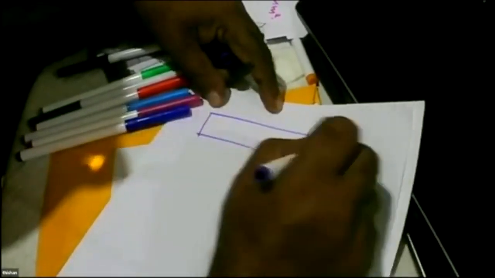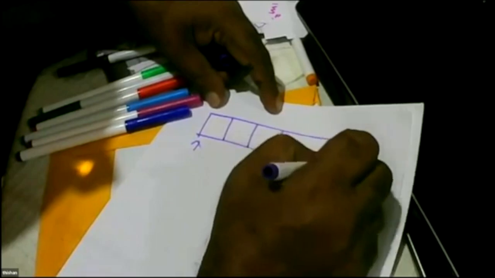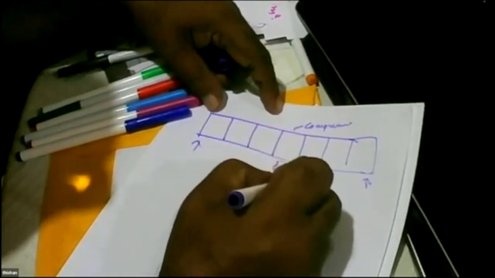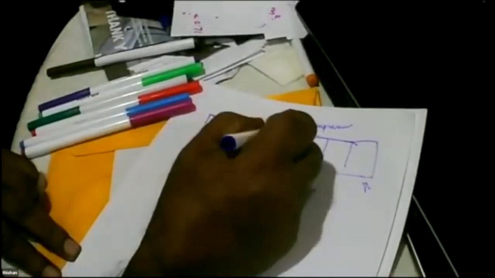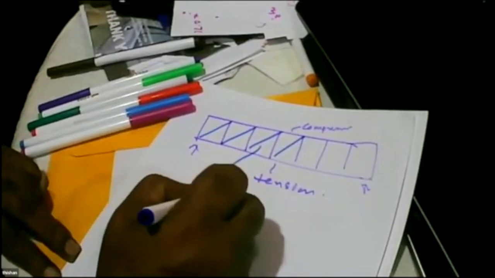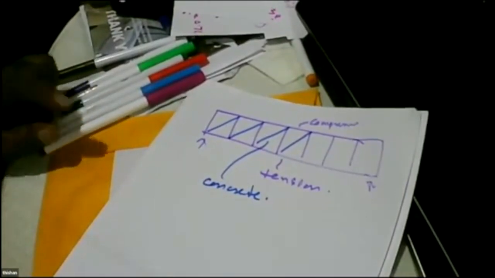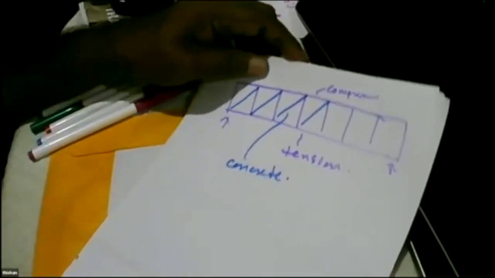So in the BS 8110 method, we say we are using a truss analogy. What is a truss? The beam is like a truss. So what is the purpose of this? Compression along with concrete. What is the purpose of this? Tension. Like a truss. But a truss cannot be like this. You need diagonal members. So what are the diagonal members? Compression, concrete. So in reinforced concrete, the diagonal members are made out of concrete. Is that clear, Bandhu? Yes, clear, sir.